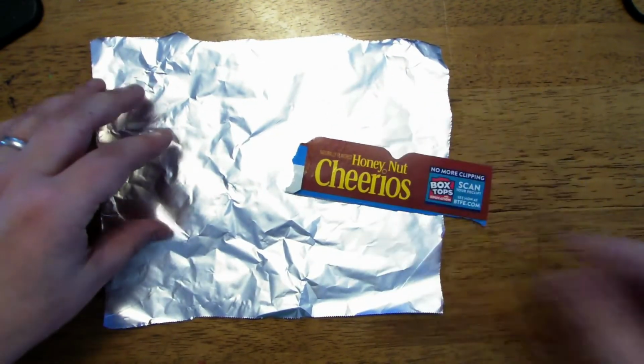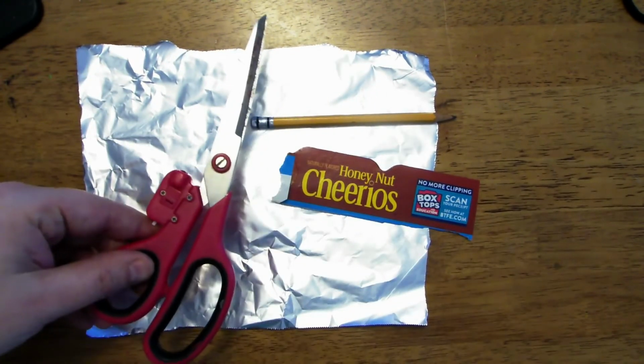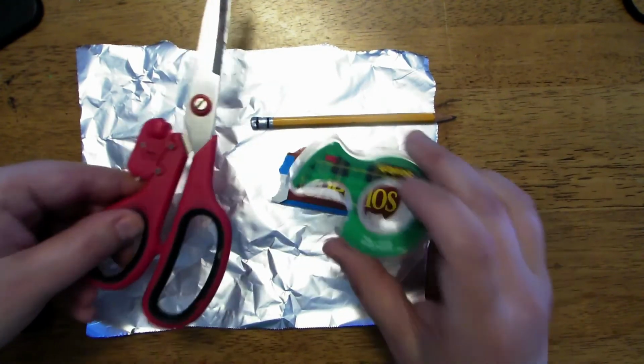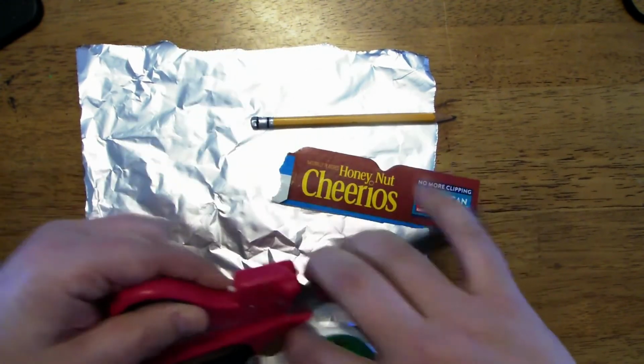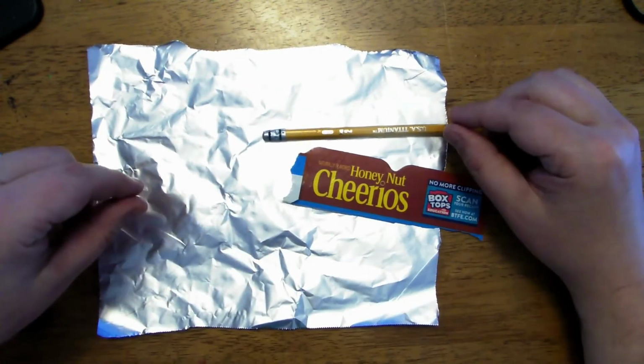It would be helpful too to have a pencil, and if you have a pair of scissors or tape, that might make your job a little bit easier later, but you don't have to have these. So I'm not actually going to be using these today, but I will mention the times when they might make your job a little easier.